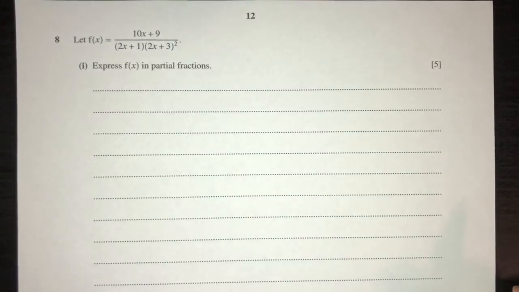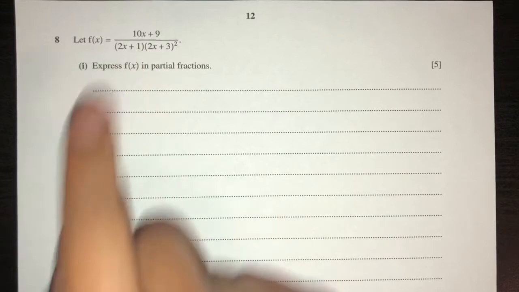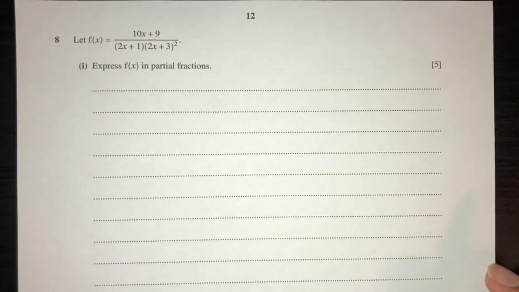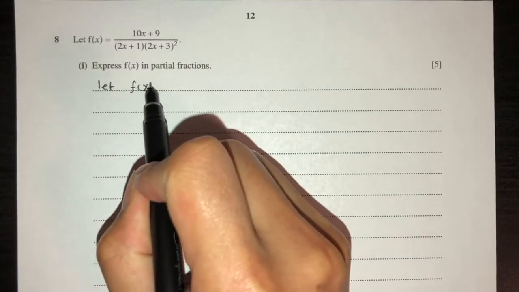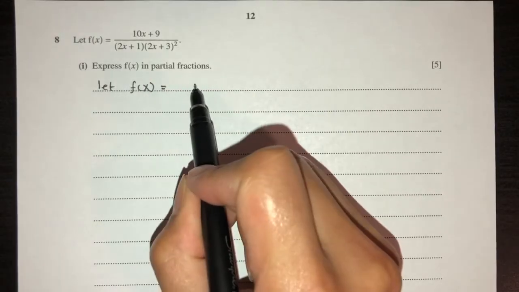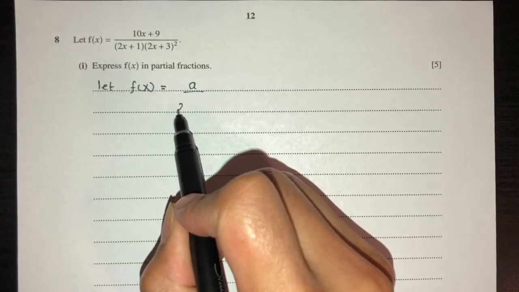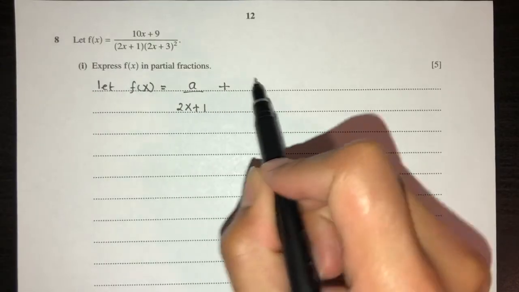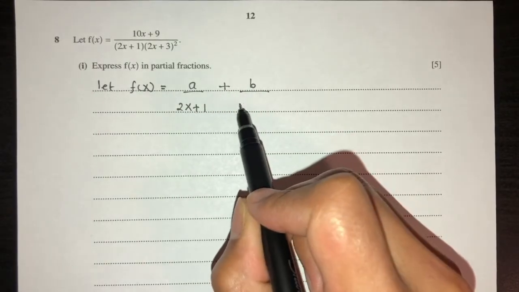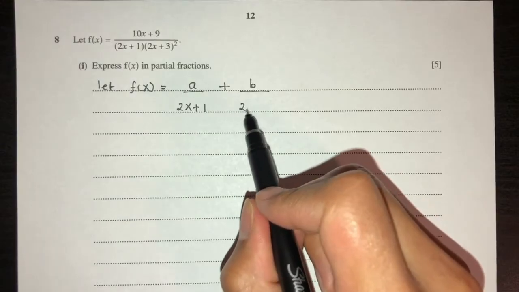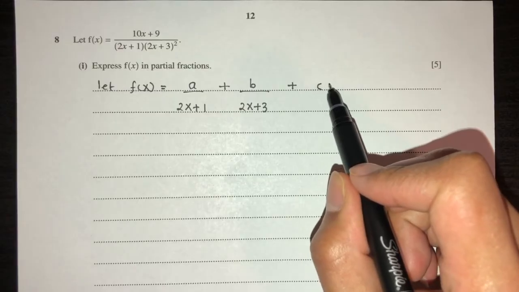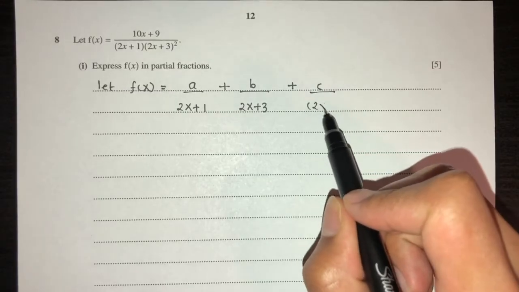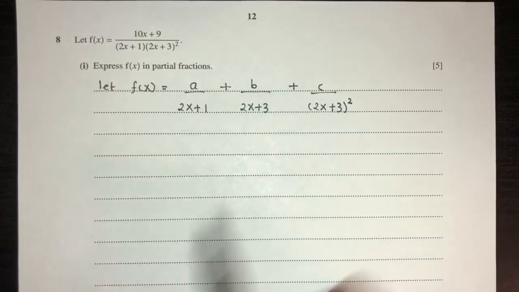Okay, so let's move on to question number 8. We have f of x equal to this expression. So first one is we have to express f of x in partial fractions. So step by step, we have let f of x equal to, here we have a linear fraction, that will be a over 2x plus 1, then plus b over 2x plus 3, and this will become c over 2x plus 3 square.